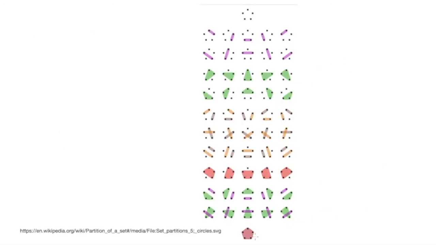Here's a really interesting diagram which I found on Wikipedia. This is a set of 5 elements, and it's visualizing all the different ways that we can partition this set, and it turns out that we can get 52 different ways of partitioning this set of 5 elements. So the Bell number of 5 equals 52, because there are 52 ways of partitioning a set with 5 elements.